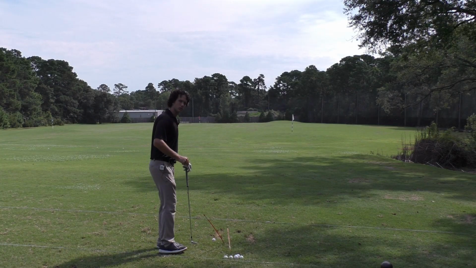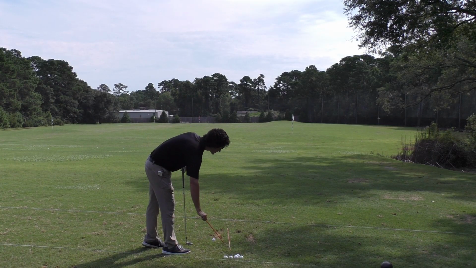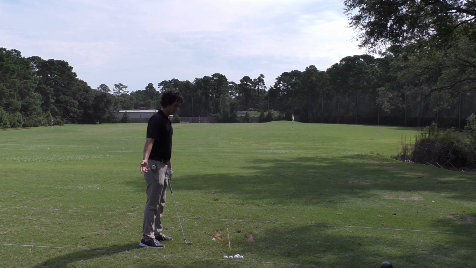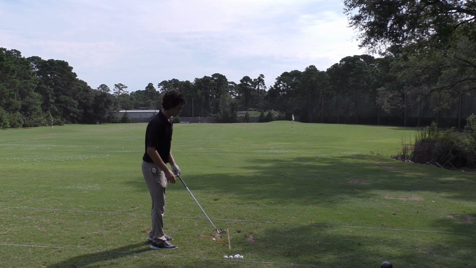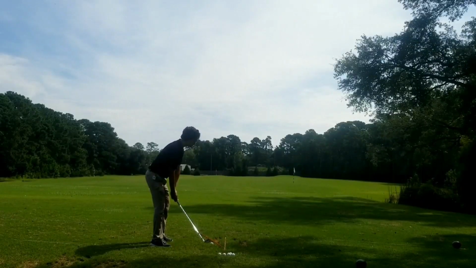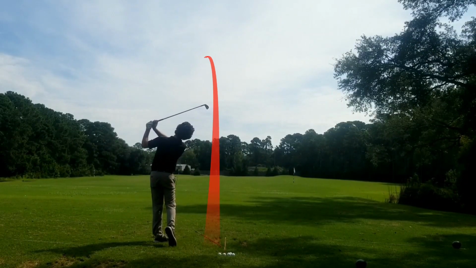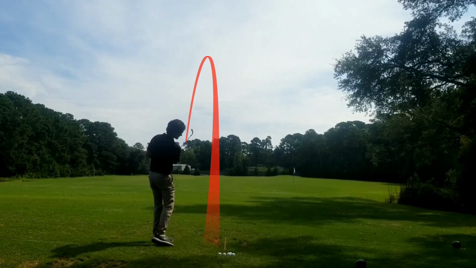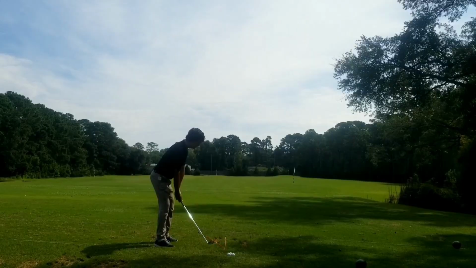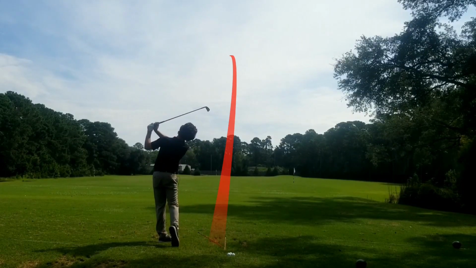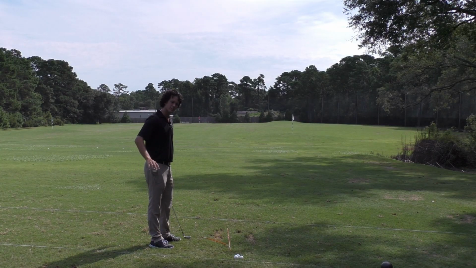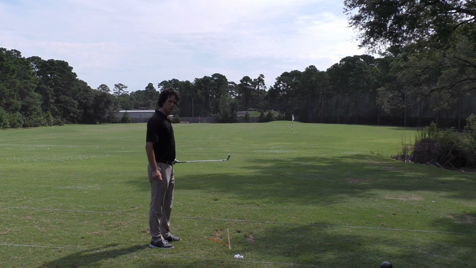And if you're really having difficulty getting that ball to curve to the left, take it and make it more extreme, angle it more inward off the target line. That will get you really swinging in to out. So trace those lines. So right there, I probably went a little too much in. Let's do another one. The more in you can take the club, the more draw spin you'll put on the ball.